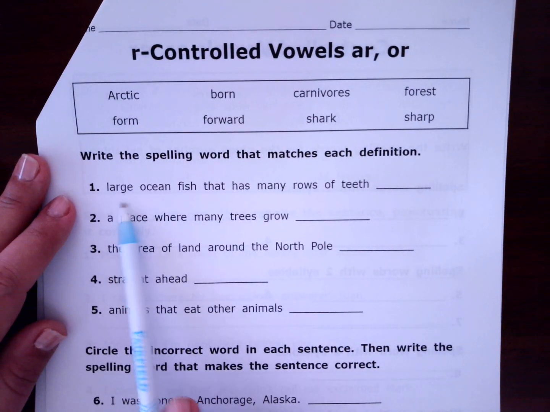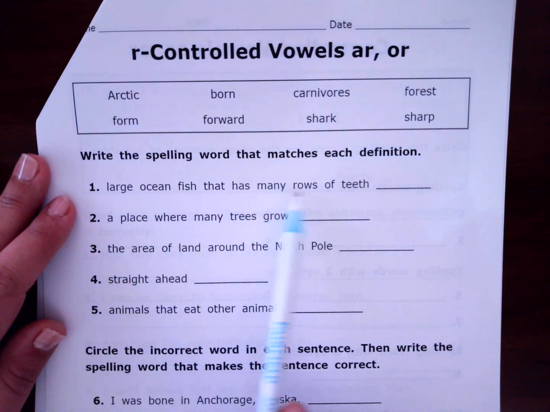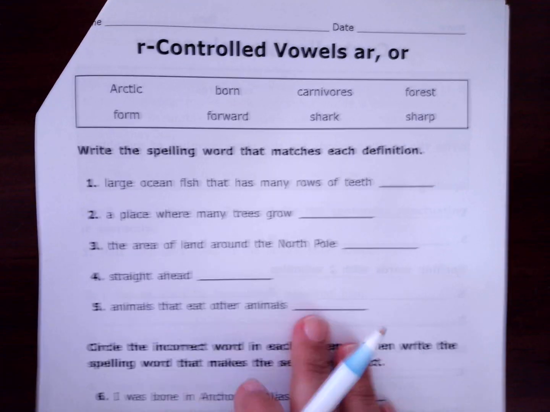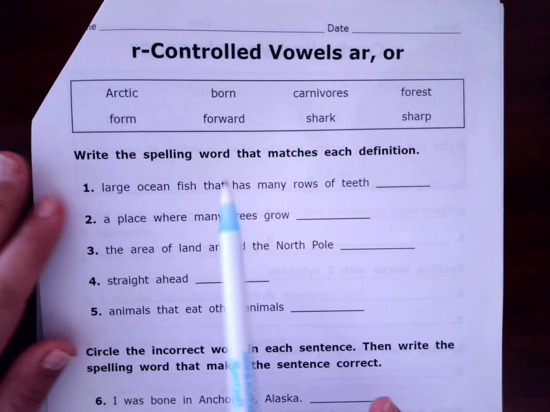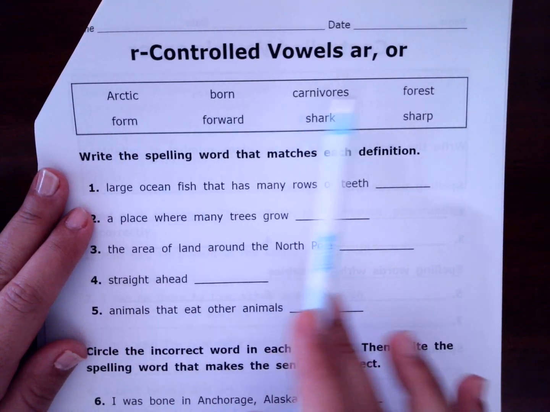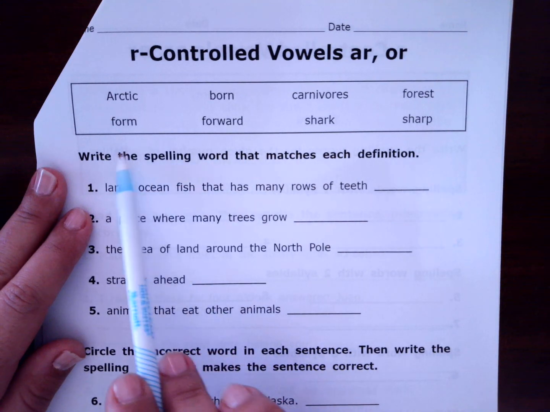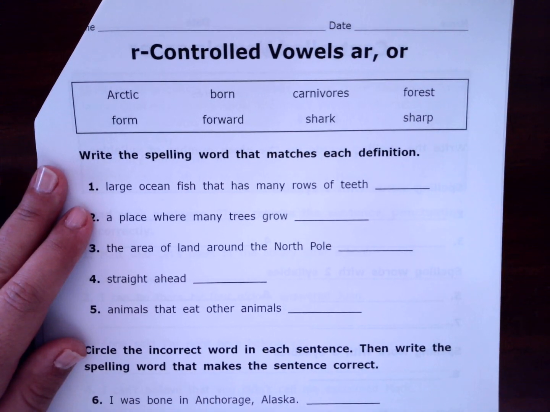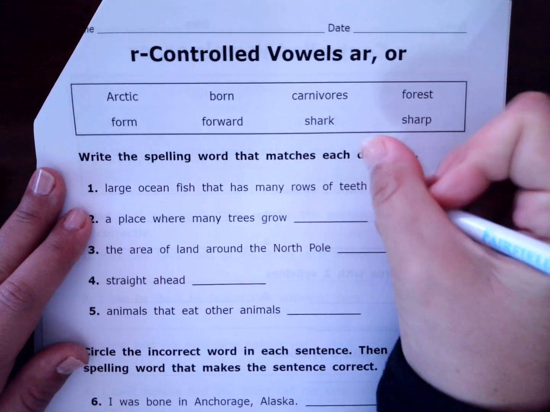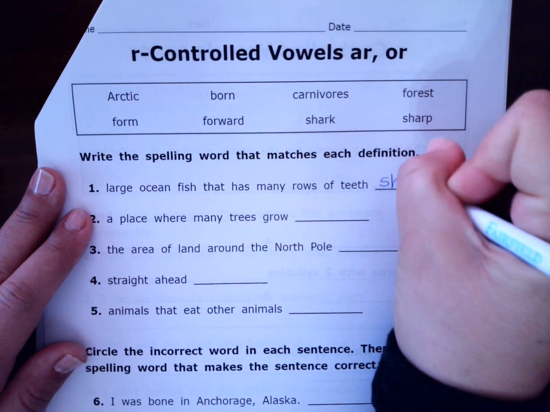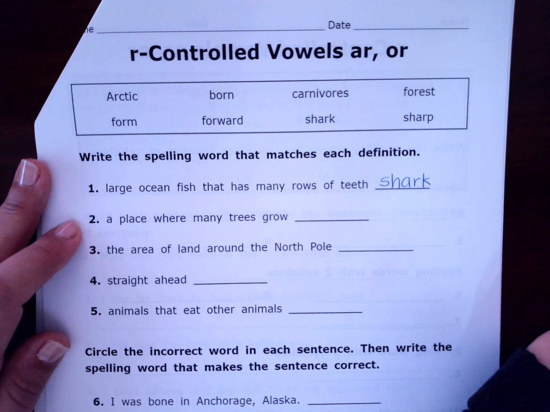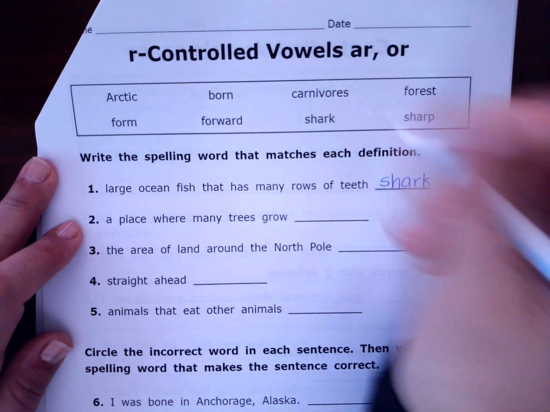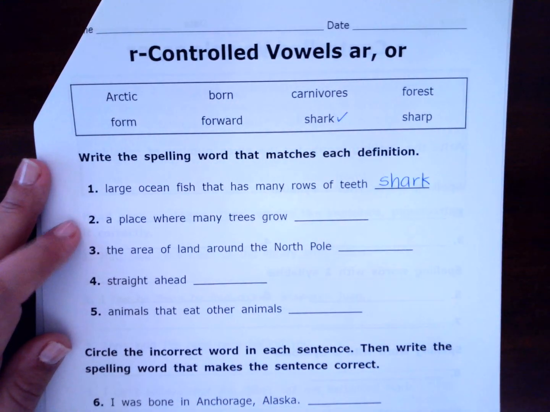So number one, large ocean fish that has many rows of teeth. You're going to be learning about this animal tomorrow, but if you look, I only see one animal. So this answer is shark. So go ahead and write down shark. And I'm going to put a little check mark next to it.